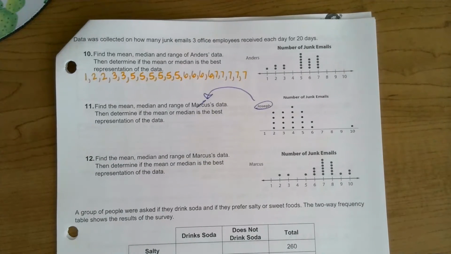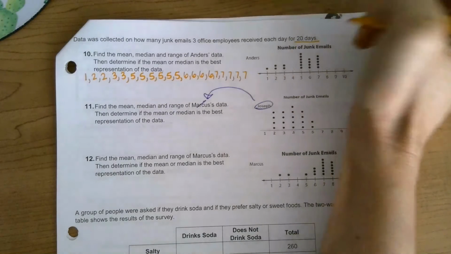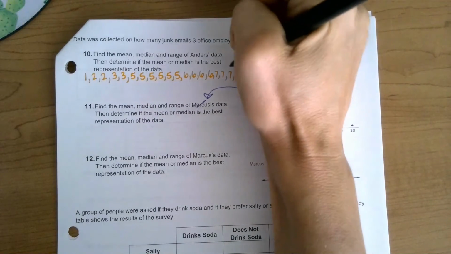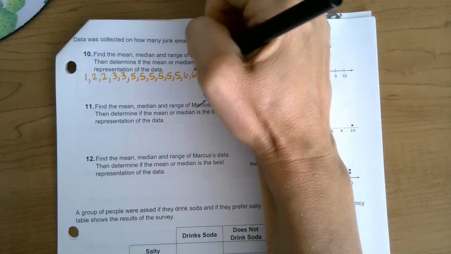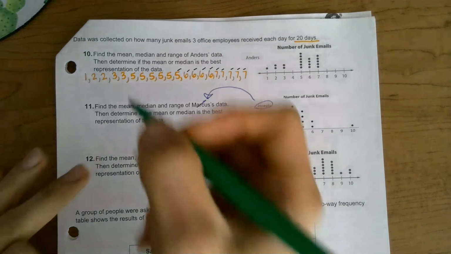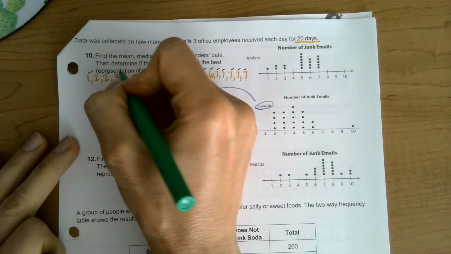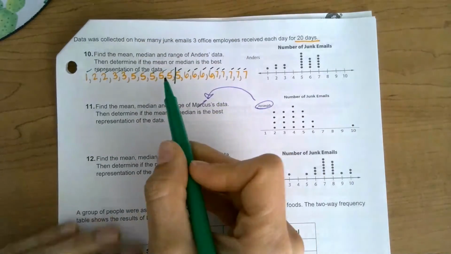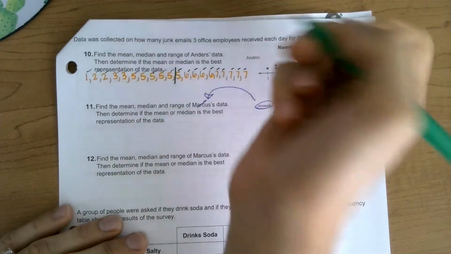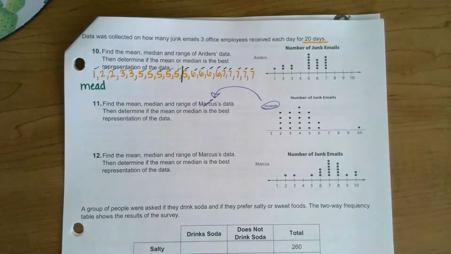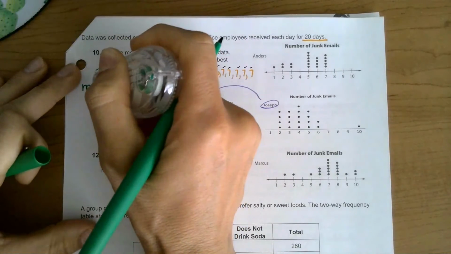All right, then to find my median, now we're given 20 days. So again, I know there's going to be 10 on each side. So I'm going to go 1, 2, 3, 4, 5, 6, 7, 8, 9, 10. And then just to double check that I wrote all the numbers out, I'm going to go on the other side. 1, 2, 3, 4, 5, 6, 7, 8, 9, 10. Again, 5 and 5, our median is going to be the exact same number. Median is 5.